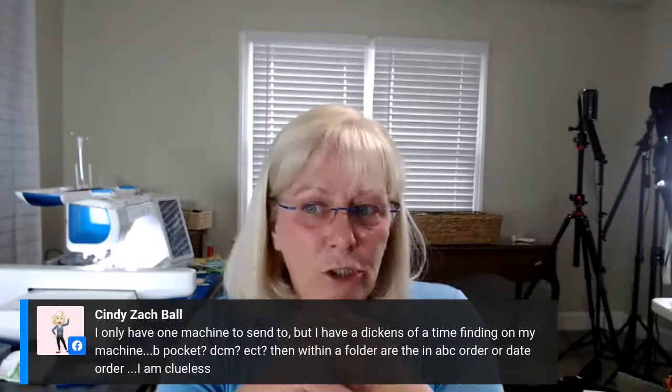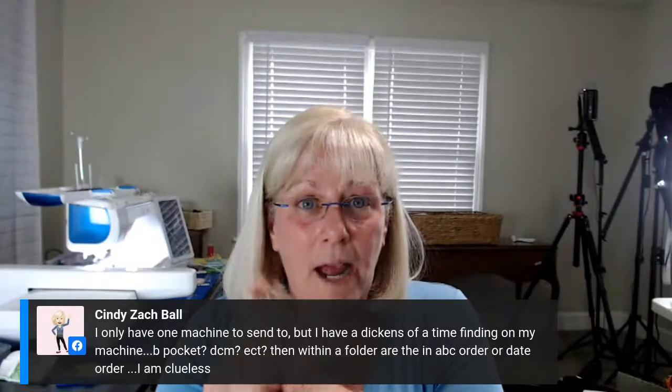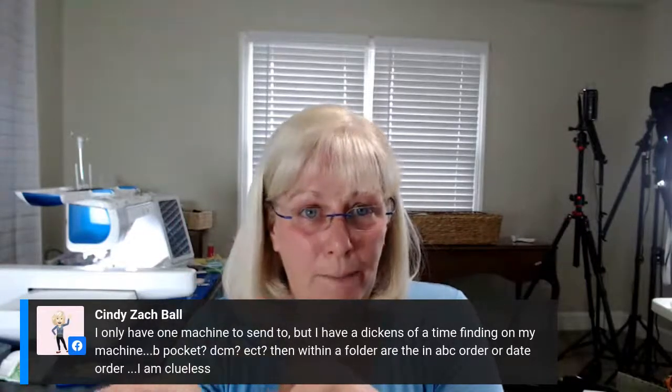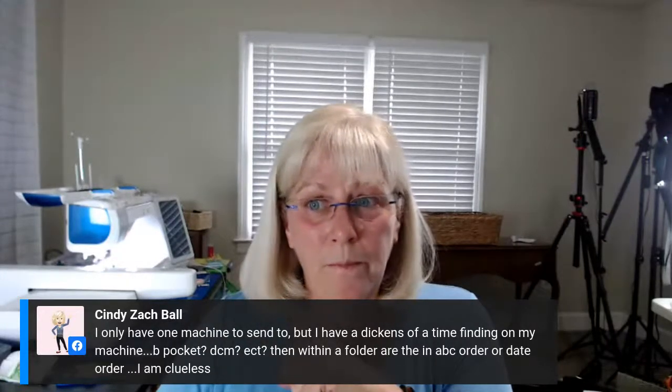So on the Dream Machine, you would touch the SD card, Cindy, and then you would say B pocket, and you would see the designs in that B pocket. Does that make sense to you?